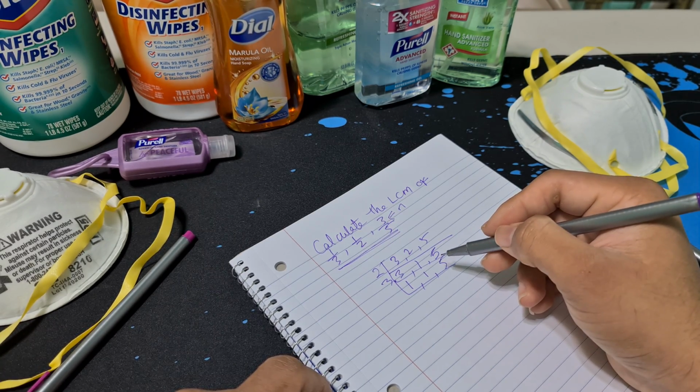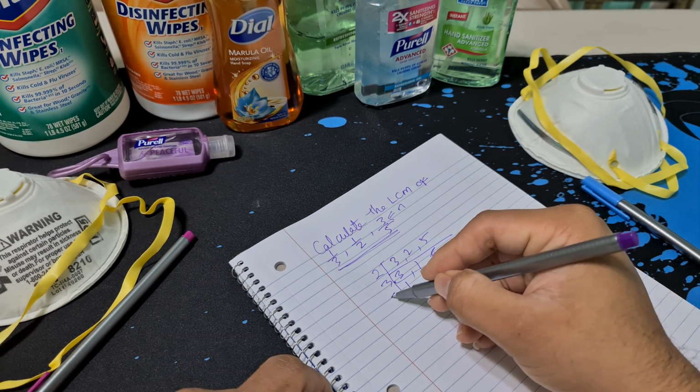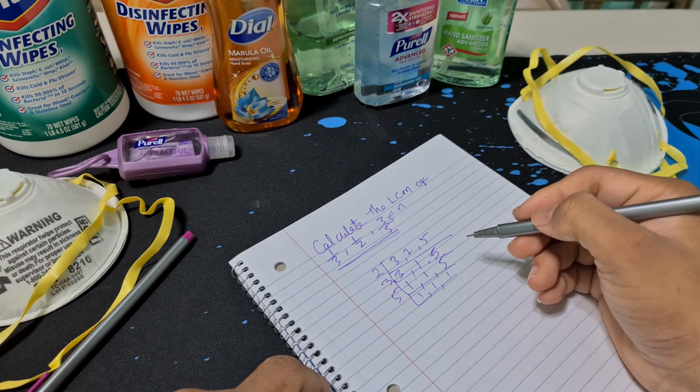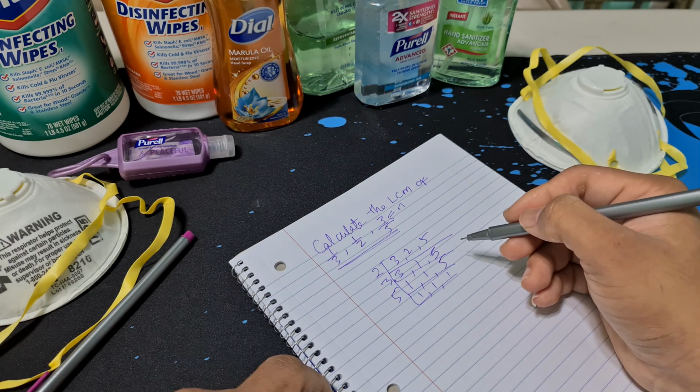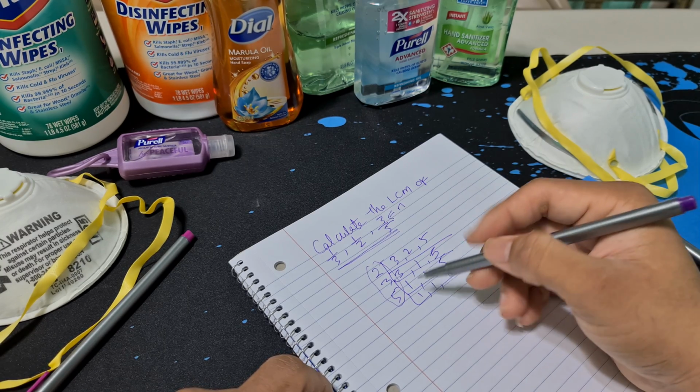Now, after 3, we could try 4. Nope, 5 divided by 4 is 1 remainder 1. We cannot use that. So then we try 5. So 5 divided by 5, and we have 1, 1, and 1. And that is it. We have our LCM. But we still have to do a little bit more work. We still have to multiply these numbers on the side here.